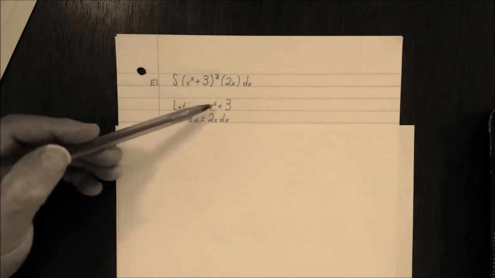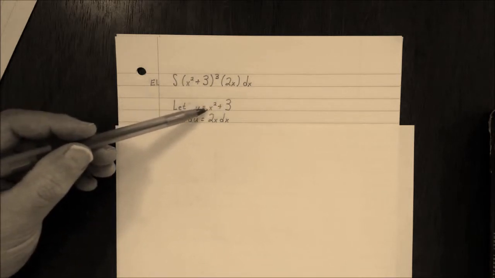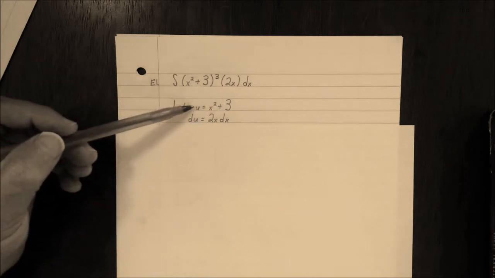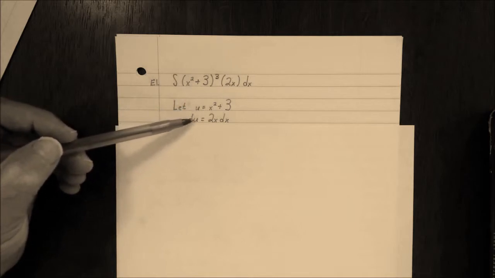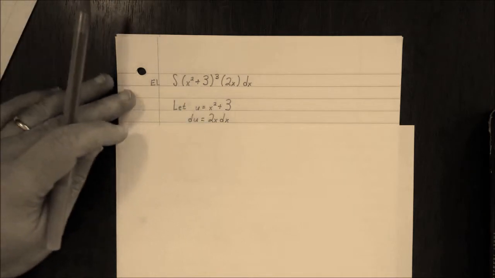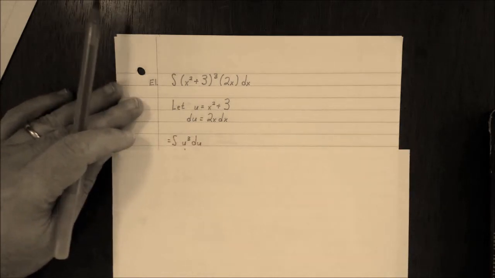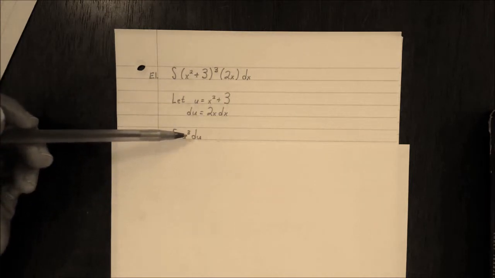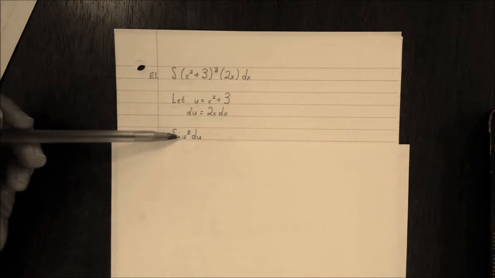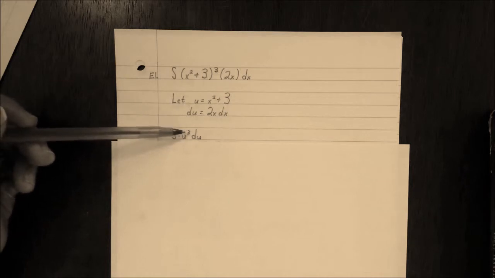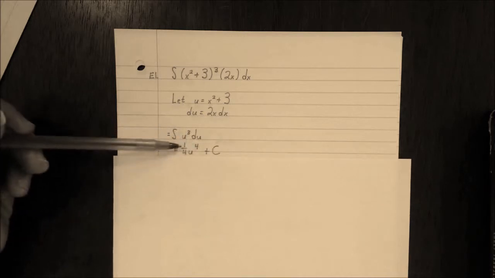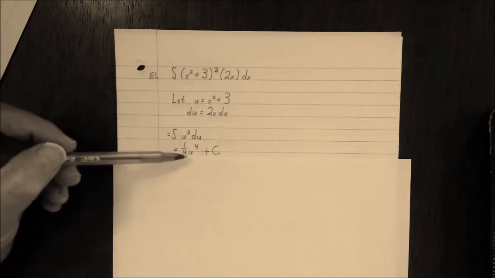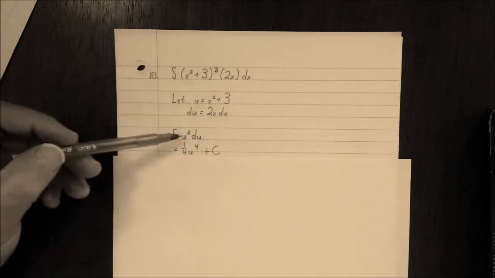If we let u equal x squared plus 3, the derivative of x squared is 2x, the derivative of 3 is 0, so we're left with 2x. So we can let u equal x squared plus 3, and that will make du equal 2x dx. By doing that, we can change the integration problem into something that we should be able to solve. We can change it to the integration of u cubed du. And we know that we can take this by adding 1 to the exponent and taking the reciprocal of that result beside it as a constant, or coefficient I should say. So you end up with 1/4 u to the 4th plus c. And it all works out nicely.